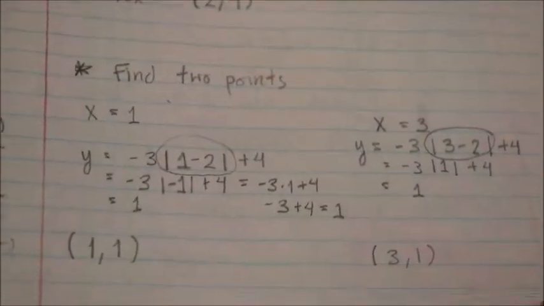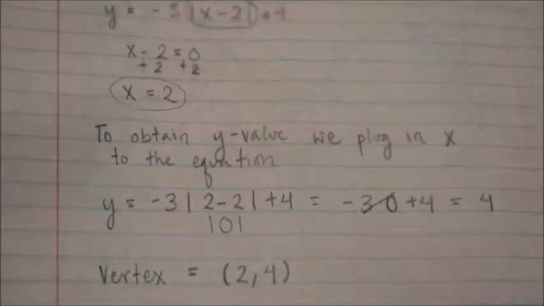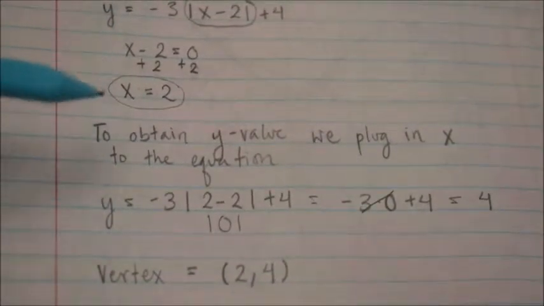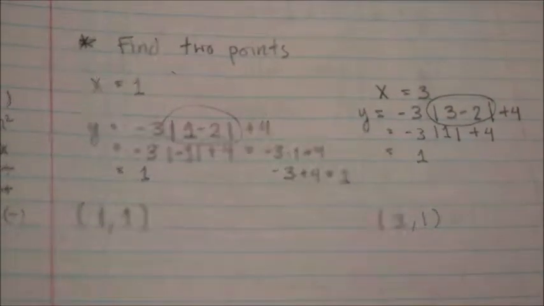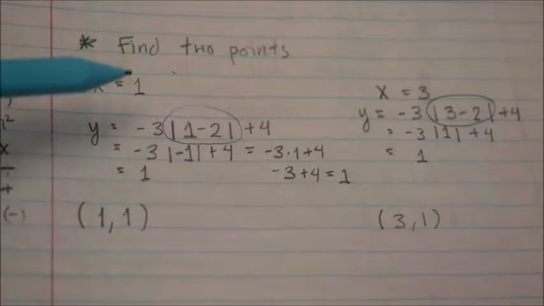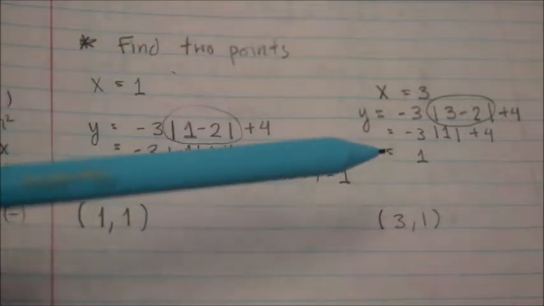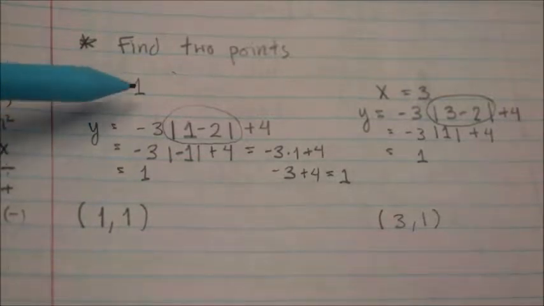Now we find the two points. Since we already found that x equals 2 at the vertex, we can't use 2, but we can still use 1 and 3. If for some reason you get a fraction, you can avoid it by going the other way, by putting in negative 1, negative 2, negative 3. Those are the first numbers that I would use to insert for x. Anyway, we're going to use x equals 1.